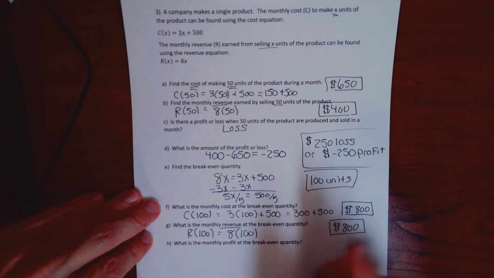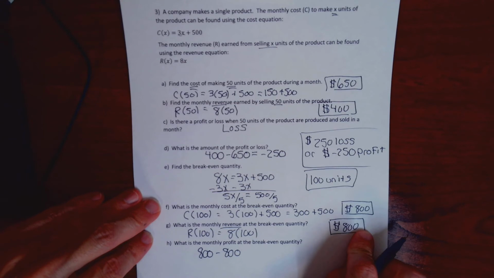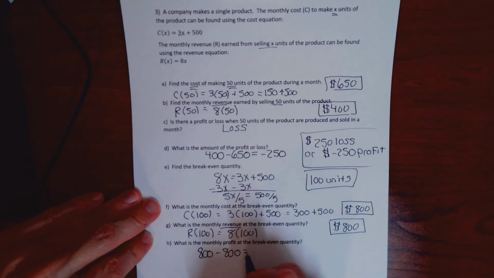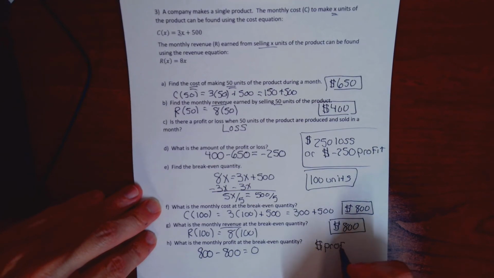And what is the monthly profit? Well, break-even means you don't make any money. You don't make money, you don't lose money. If you take the revenue minus the cost, the revenue of $800 minus the cost of $800, you get $0 in profit. That's what breaking even is. You're not making money, you're not losing money.